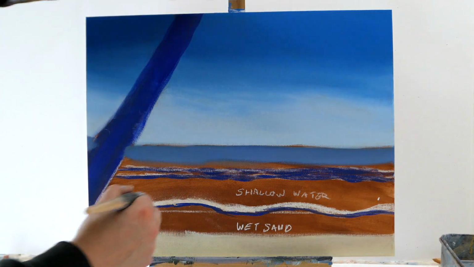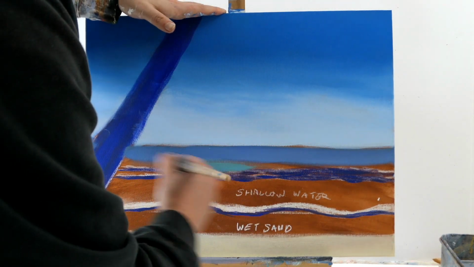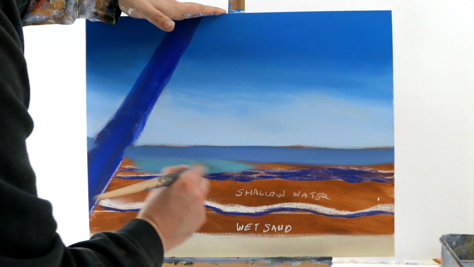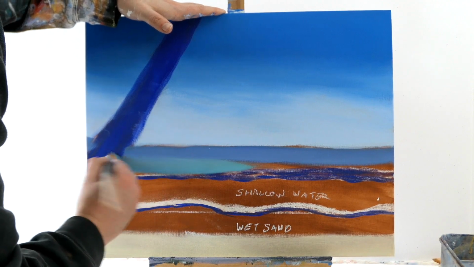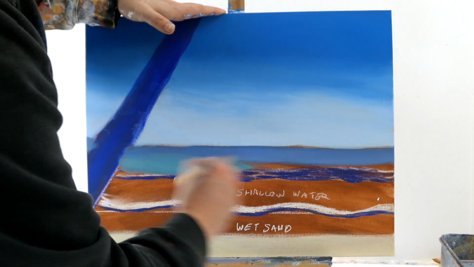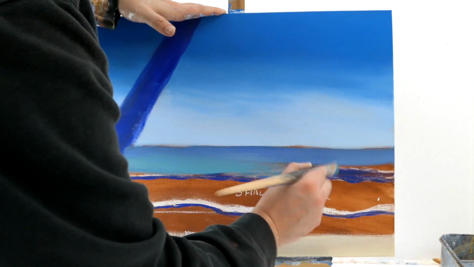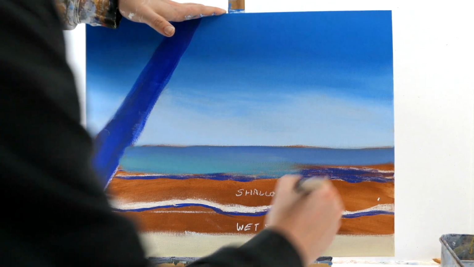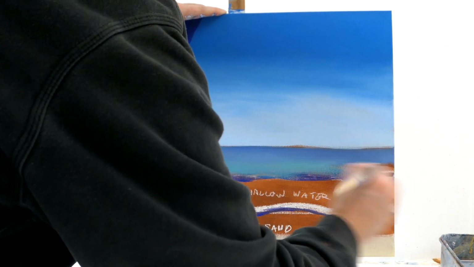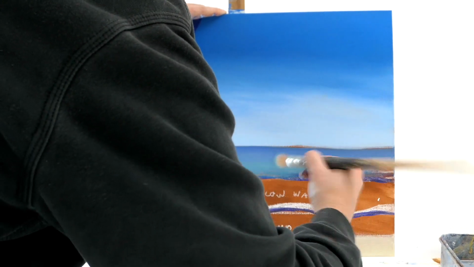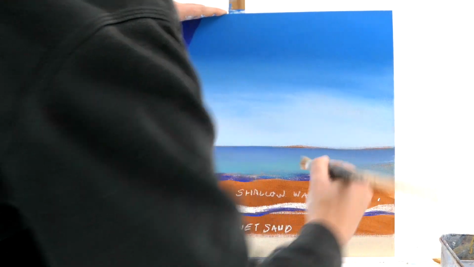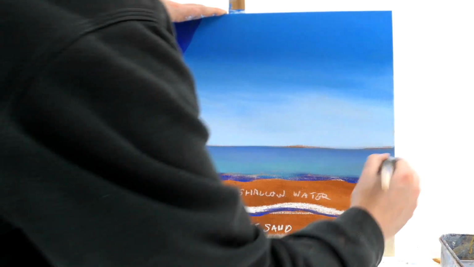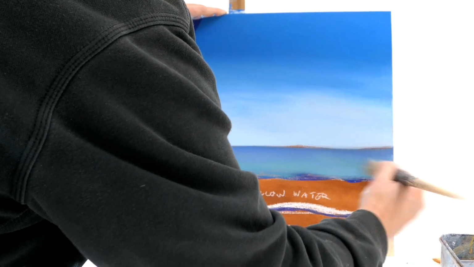And all we're going to do, just like we did with the sky, is gently merge the colours together. So we're trying to get it just like we've done with the sky, where we've got this lovely transition from the horizon going upwards. We want to do the same with the ocean. So we want to have it coming towards the viewer, and it looks like the tropical water is getting more shallow, more turquoise as it comes towards the beach.